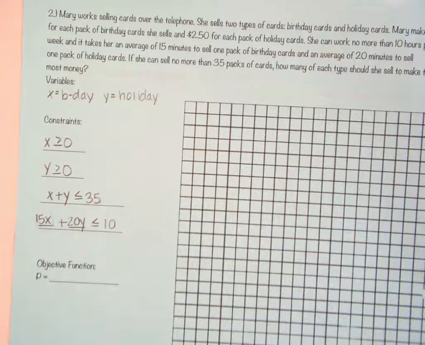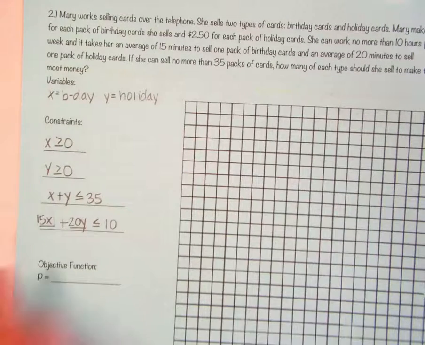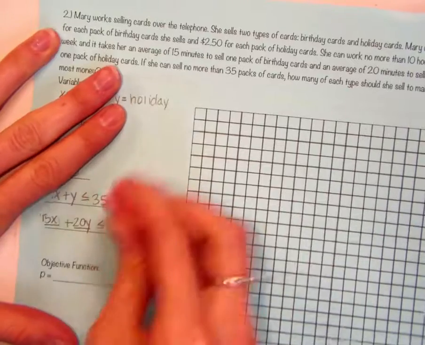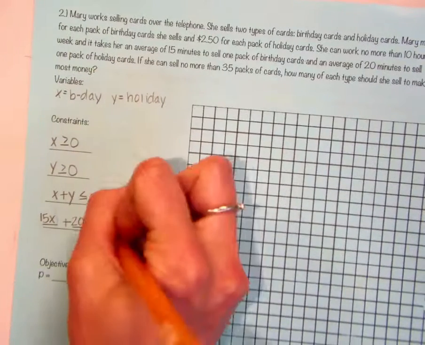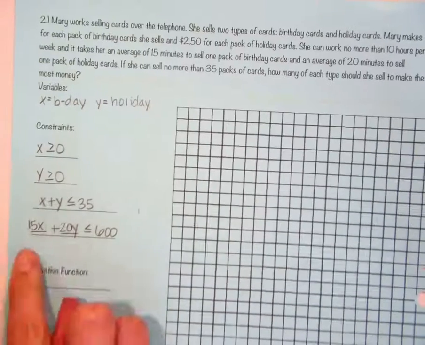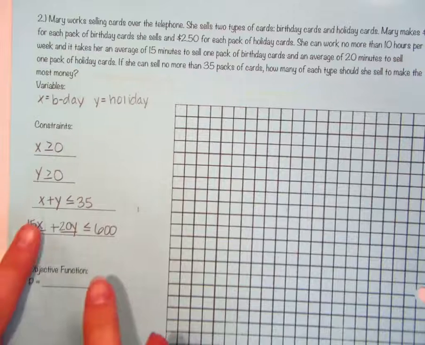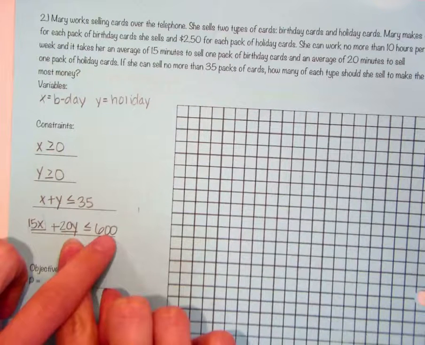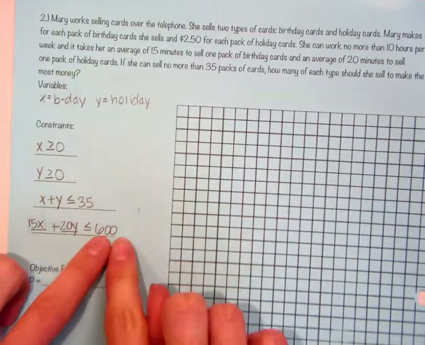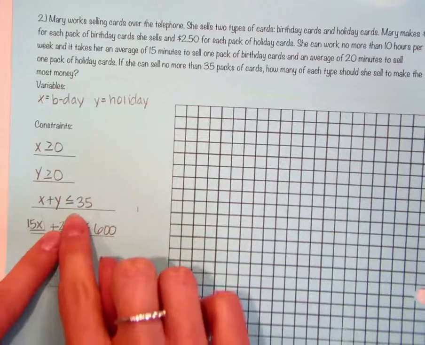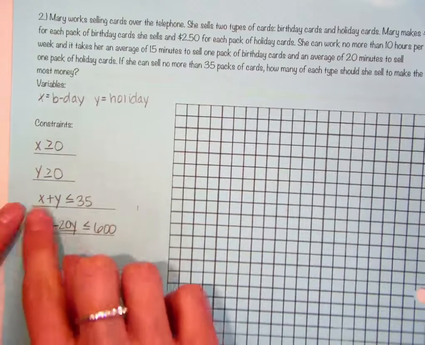Exactly. So you converted the minutes to hours. That's where you got the 1/4 and the 1/3 from, which is awesome. I am going to change this to minutes so that I don't have to worry about fractions. So regardless, your inequality all have to be in the same unit. Since this is in minutes, this is in minutes, this has to be in minutes. Or if you keep this hours, this would be 1/3 of an hour. This would be 1/4 of an hour.